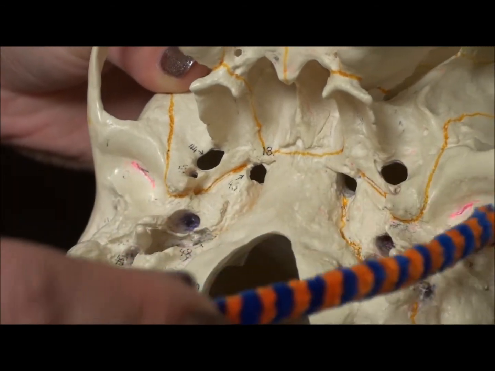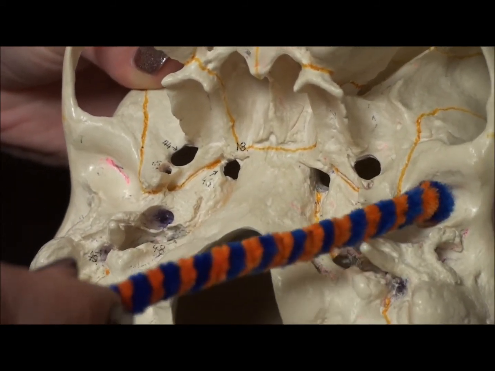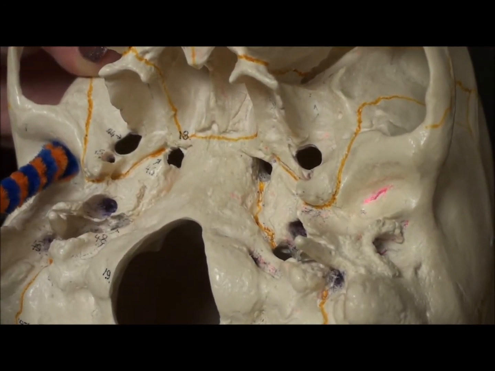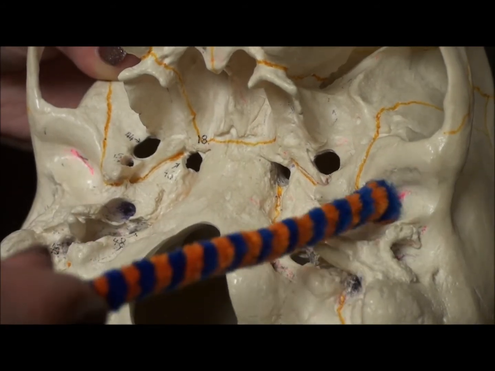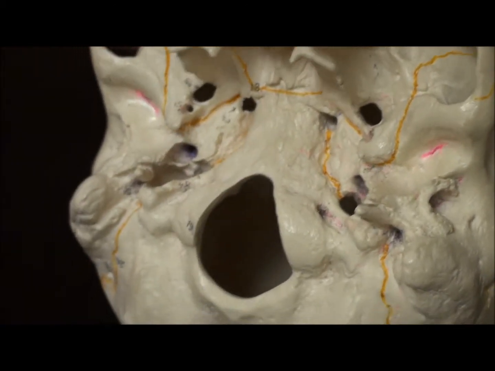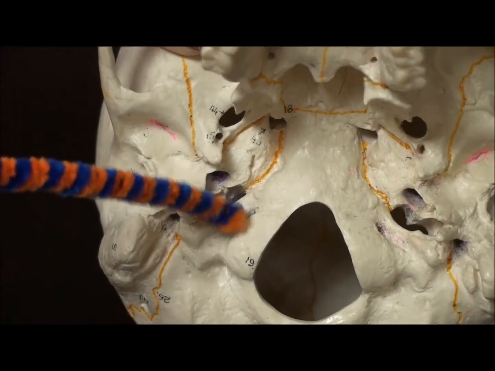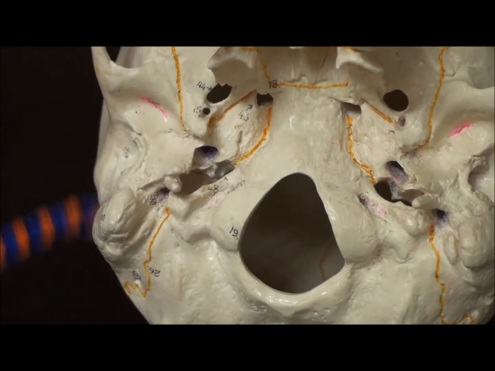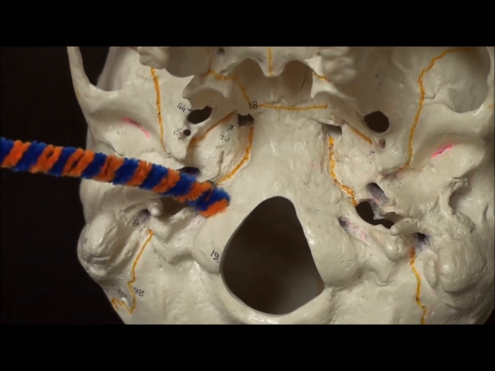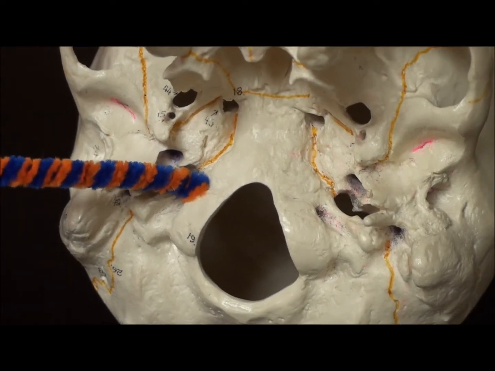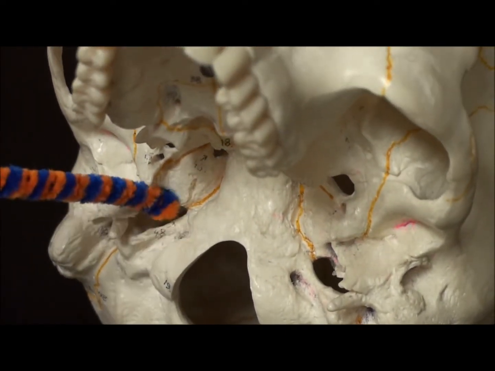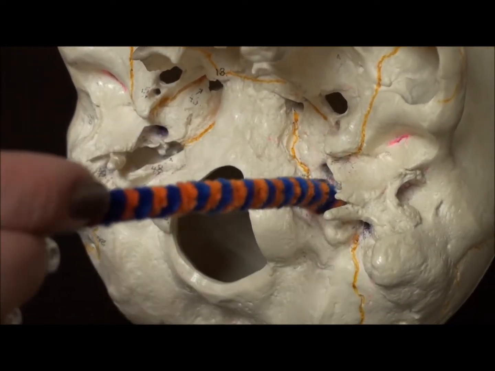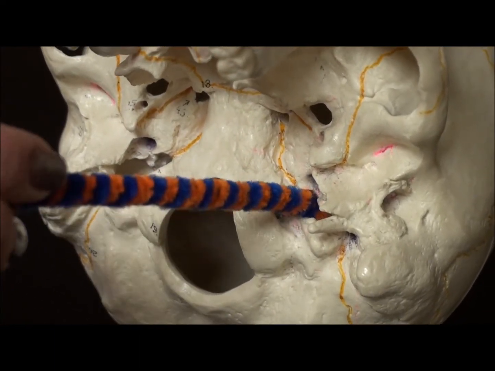These notches here are the mandibular fossas, where the mandibular condyles fit into. And then we have these two small holes right above your occipital condyles, and those are the hypoglossal foramen. Above those you have kidney-shaped holes that are your jugular foramen.